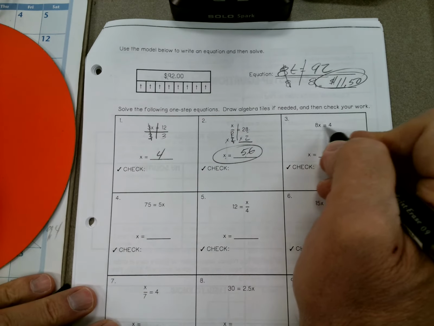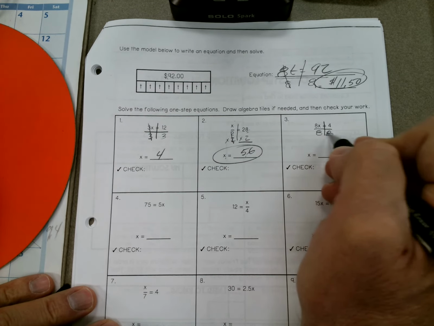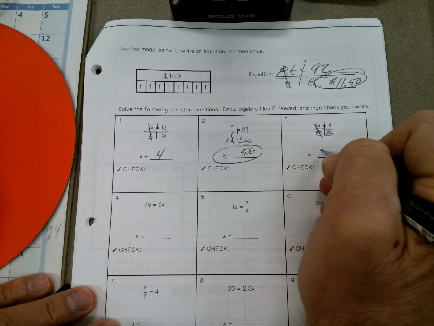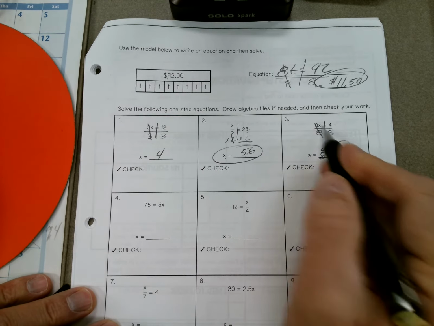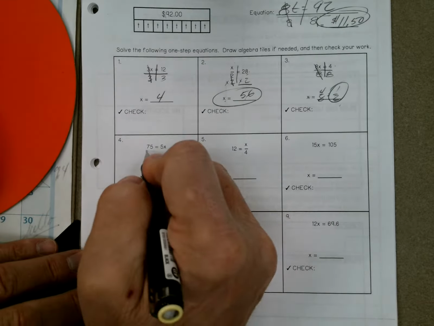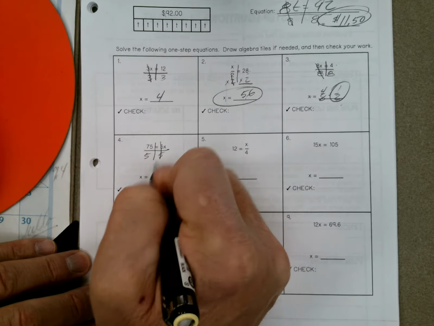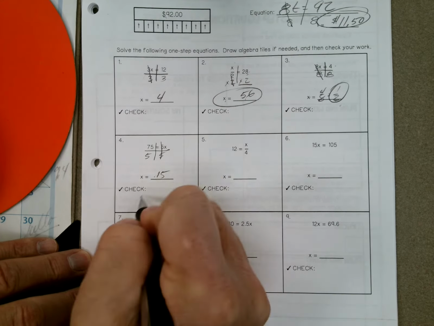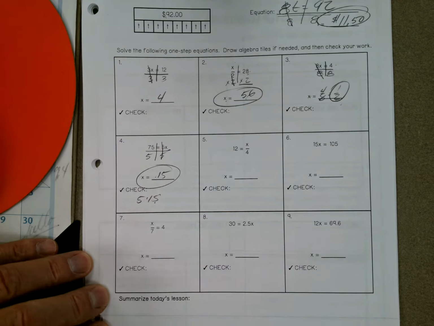8 times a number, or 8x, is 4. So I'm going to divide both sides by 8. Cancels. X comes down. 4 divided by 8 is 4/8, which equals 1/2. 8 times a half, yep, that equals 4. Pull that up a little bit. The inverse of multiplication is division. X comes down. 75 divided by 5 is 15. Circle it. Let's check it. 5 times 15, yep, that works for 75.